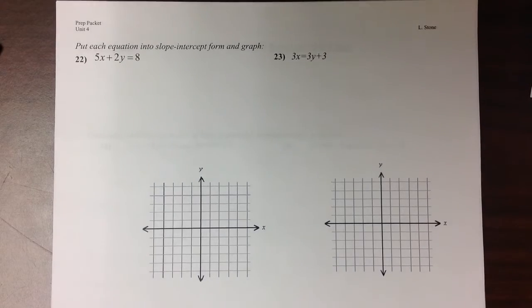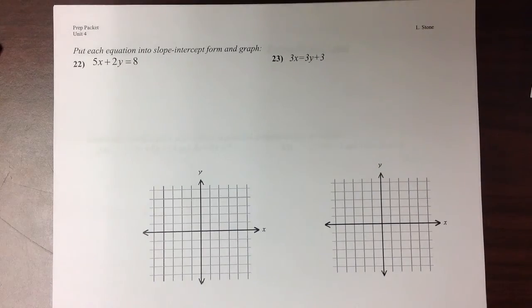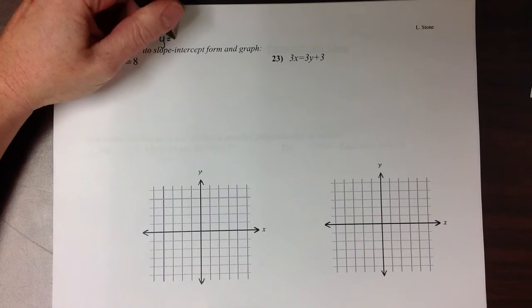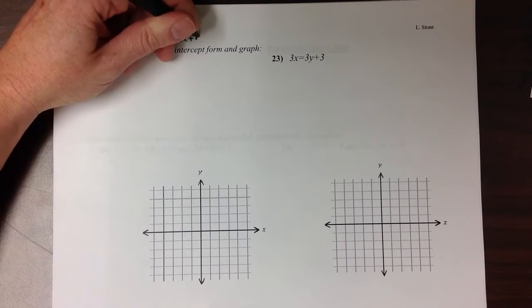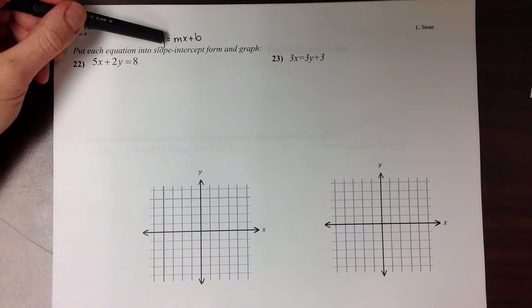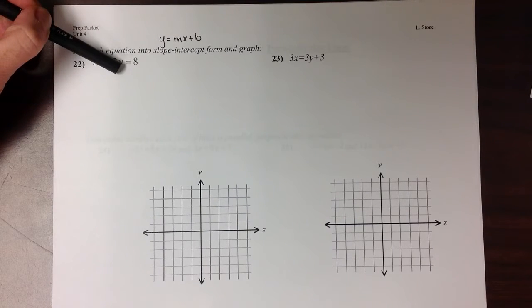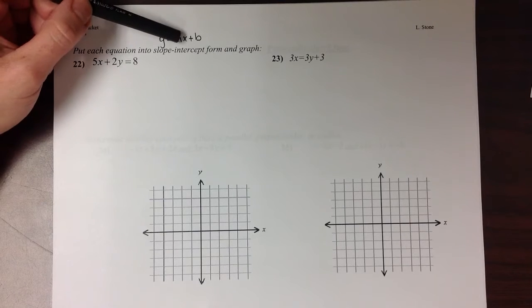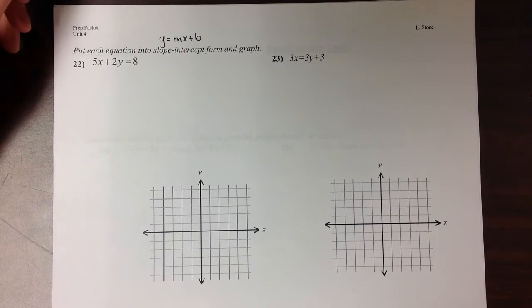But what do you do if the equation that you're given is not in the correct form, is not in this y equals mx plus b form? Well, we're going to do some algebra on it to rearrange it first. So our goal is to get y on the left side of the equation by itself and move everything else over here to the right so that we can figure out what the slope and the y-intercept are.